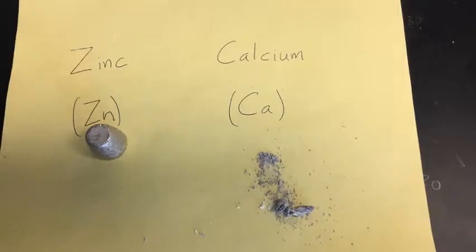So we're taking a look at first the physical properties of these two metals, zinc and calcium. They are both metals. You can see they have a certain color. They have a certain shape. They're solids at room temperature. They have a certain density and a certain mass if you put them on a balance. And then we're going to go ahead and take a look at some of their chemical properties.